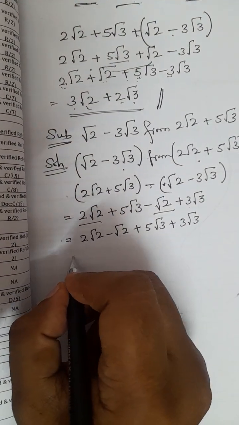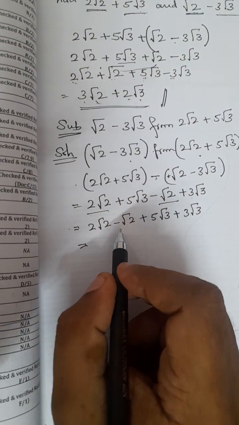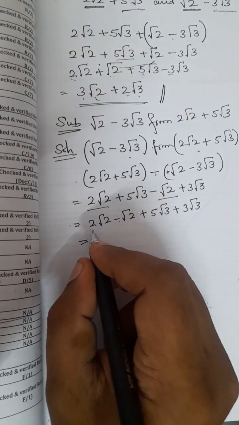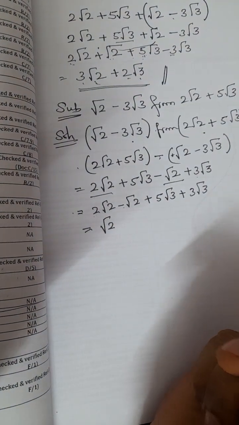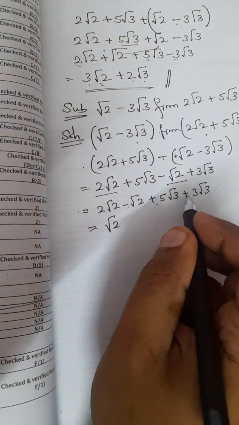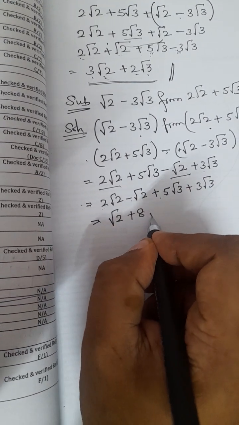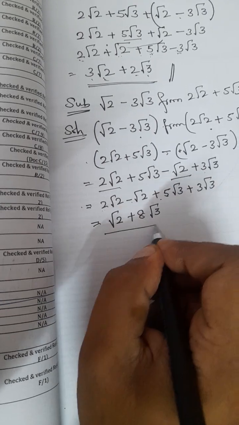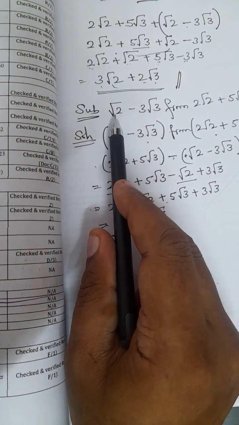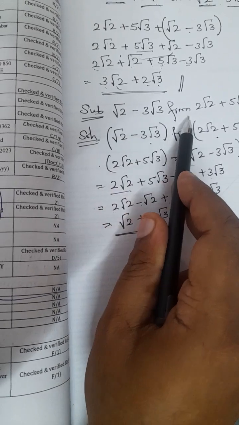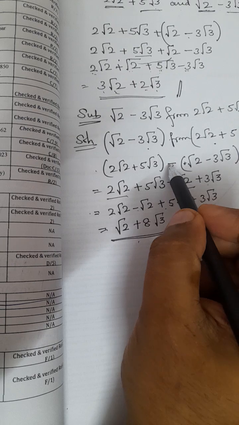Okay, I hope you're getting it. This is equal to, now 2 and this is 1. So 2 minus 1 is 1. So you're left with root 2. Now plus plus. So this is again plus 5 plus 3, 8 root 3. So this is the answer when you subtract 2 root 2 minus 3 root 3 from 2 root 2 plus 5 root 3. So the difference is, you have to just concentrate on this.